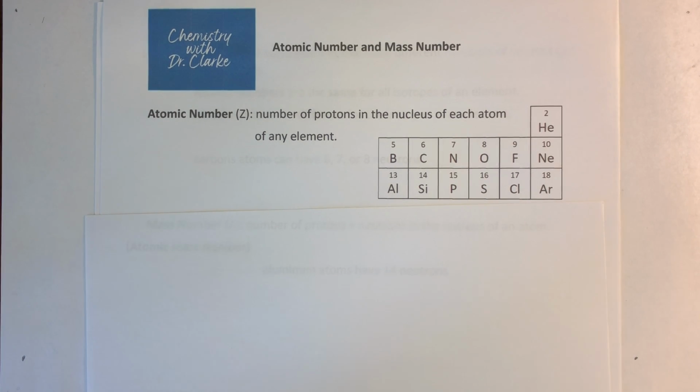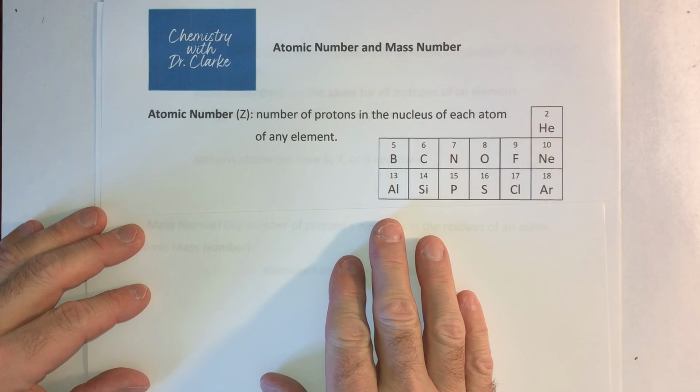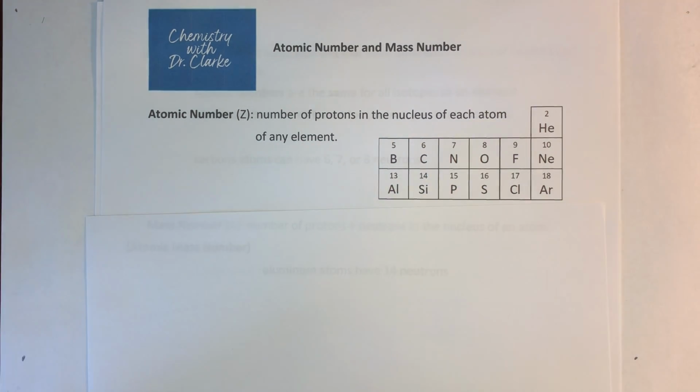In this video, I'd like to talk about atomic number and mass number and how they relate to isotopes. So what I have here is a definition of atomic number. Your atomic number is the number of protons in the nucleus of your atom. Now, atoms have a lot of numbers associated with them. This would have to be one of the more important ones. The number of protons in the nucleus defines the atom.